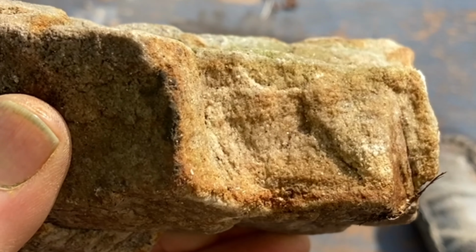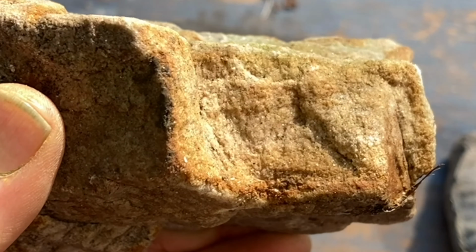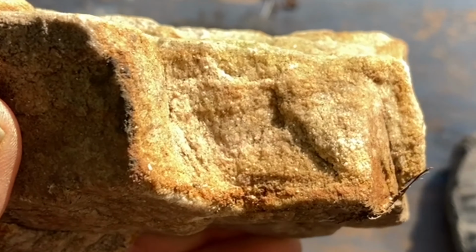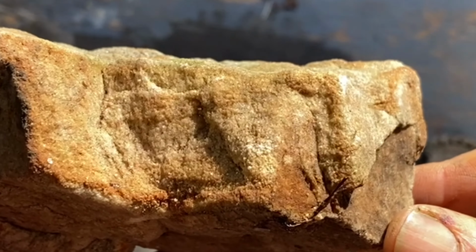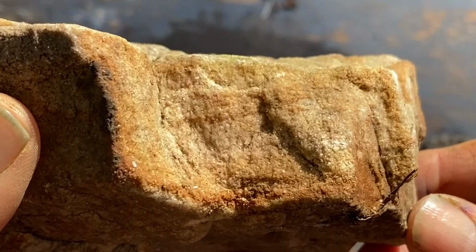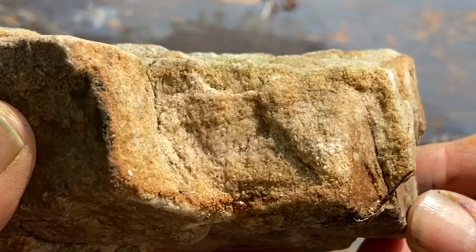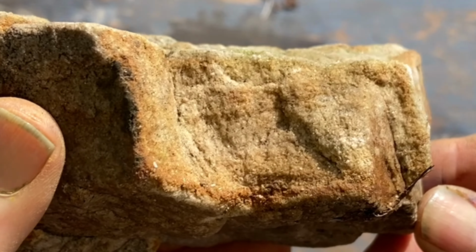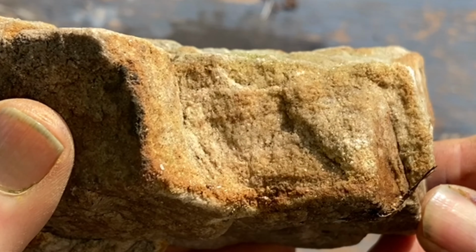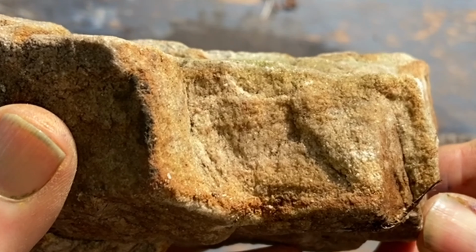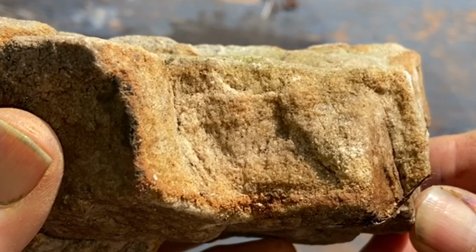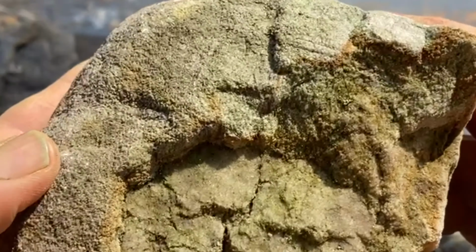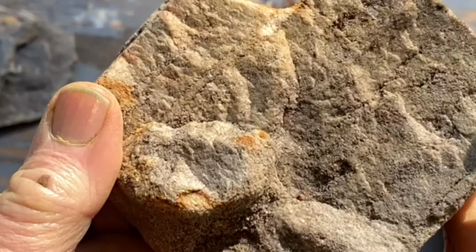The sand grains are held together by a glue, I guess you could say, and that glue is usually going to be either iron or calcium carbonate, that sort of thing. Two of the ubiquitous minerals or elements, whatever you want to call them. Iron in nature is a mineral, and so is calcium carbonate, which is calcite.